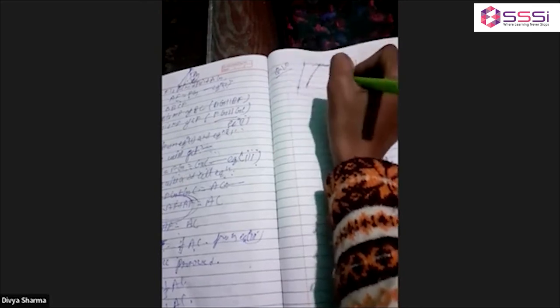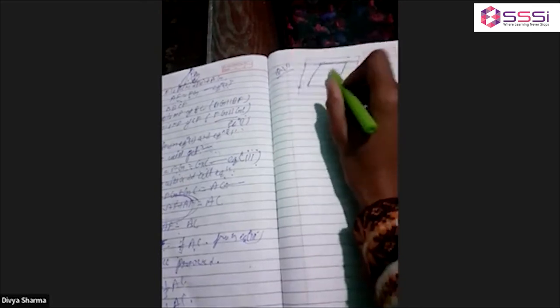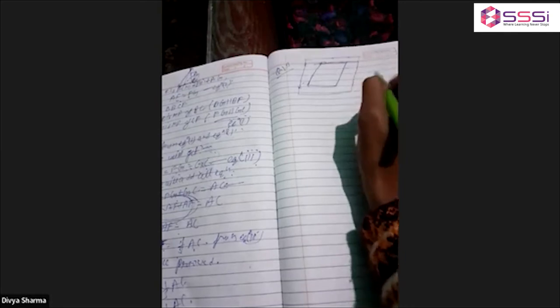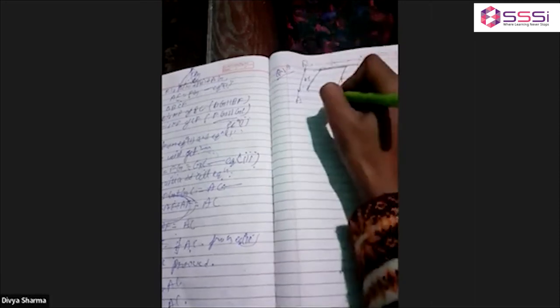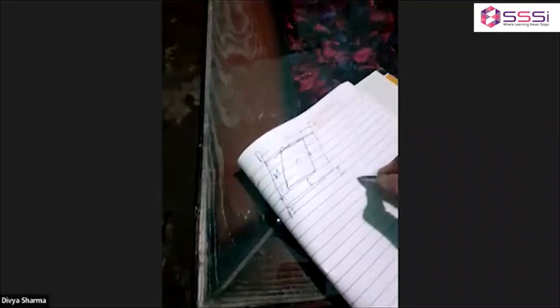We have to prove that this quadrilateral is a square. So firstly we will write the points A, B, C, D. Okay, this is a rough figure. No, ma'am, they said that we have to show that inside a square there is a square. Okay, I drew the figure wrong. Wait, I will draw it again.